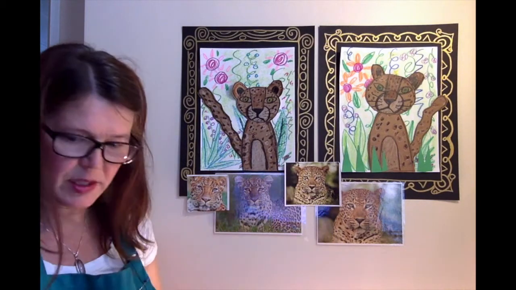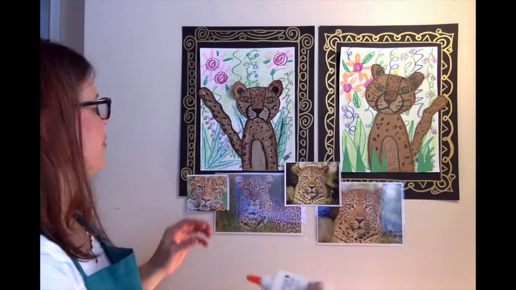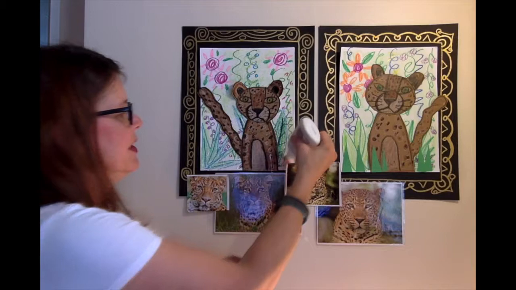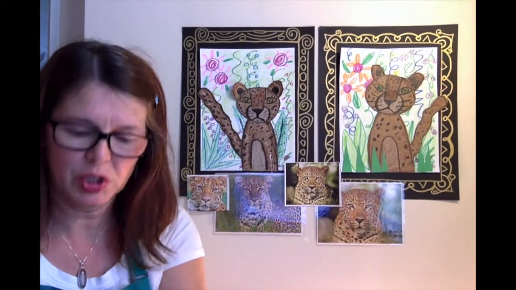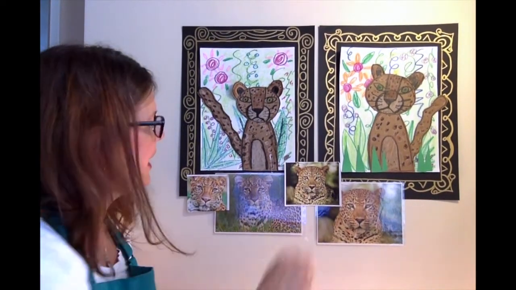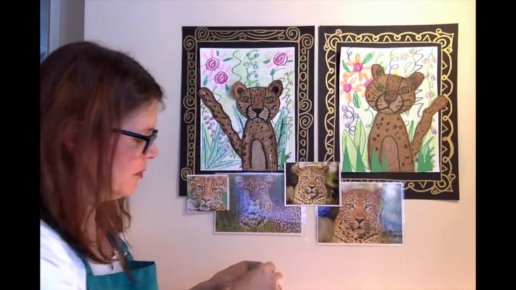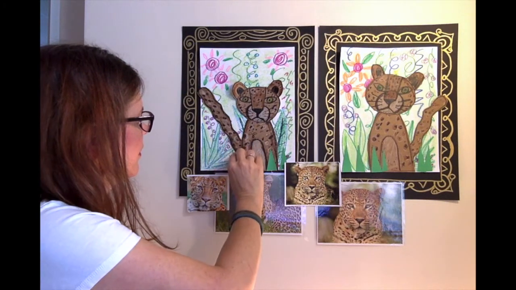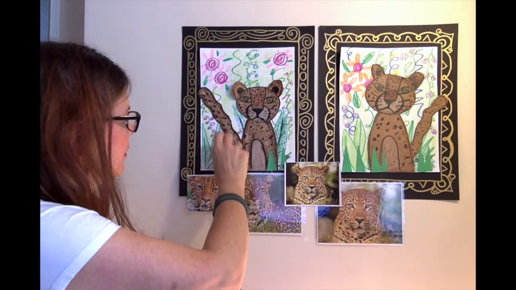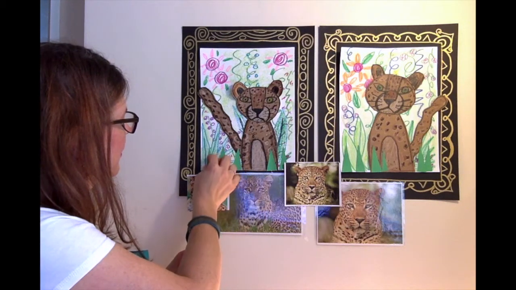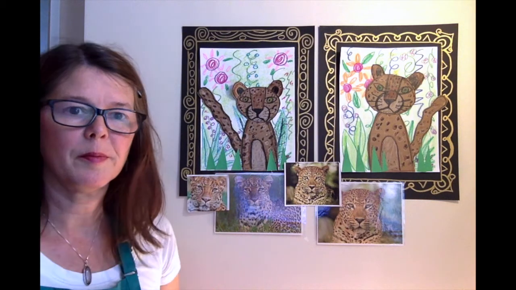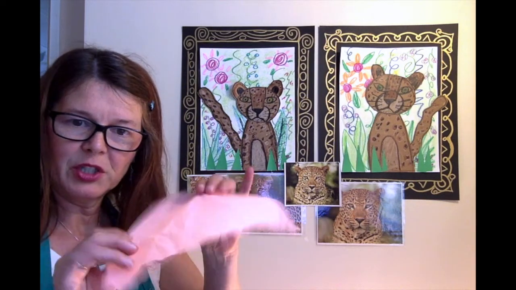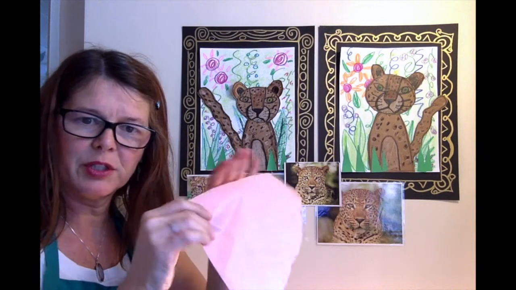Once I have all my grasses cut, I can put a few grass stripes, maybe one in front of him. He's hiding. He's camouflaged in his jungle environment, his habitat. Put those green. See? Perfect.